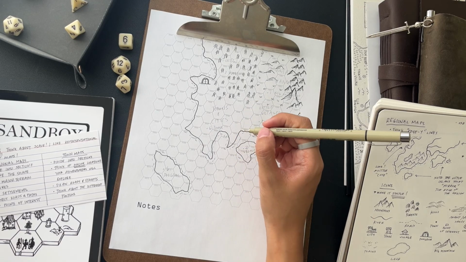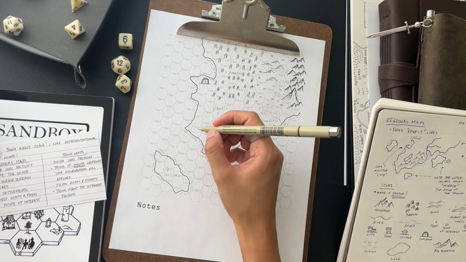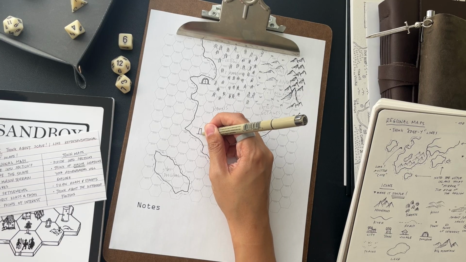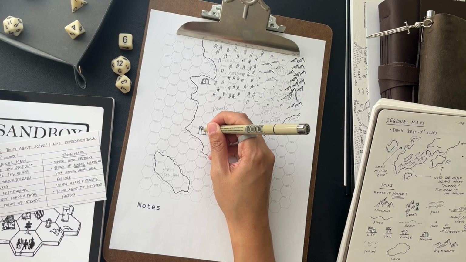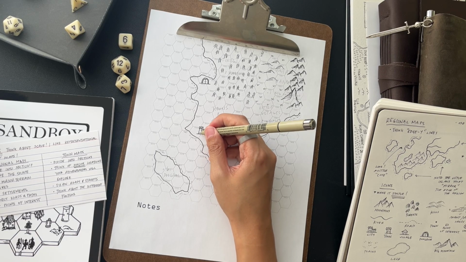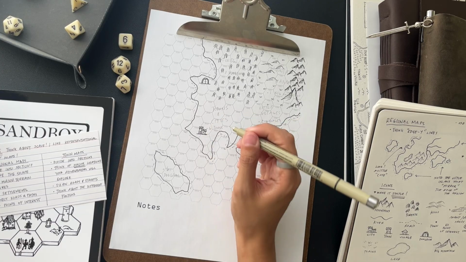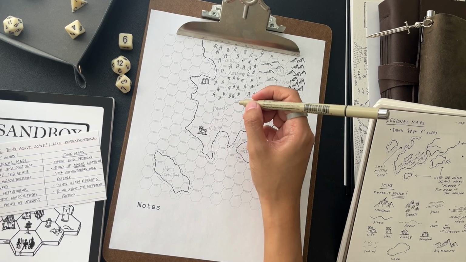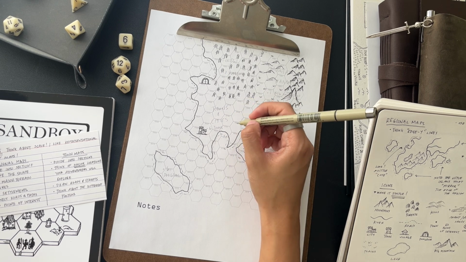And then maybe for the major city, we can have it here. I like to think of it maybe on the edge, not on it, but close to it at least. There we go. Yeah, so we can have a city over there, and then we can do towns.